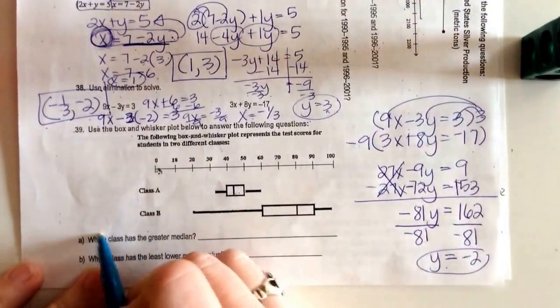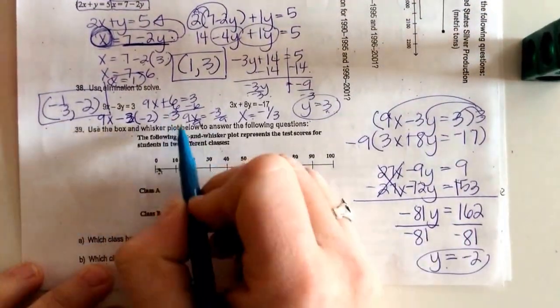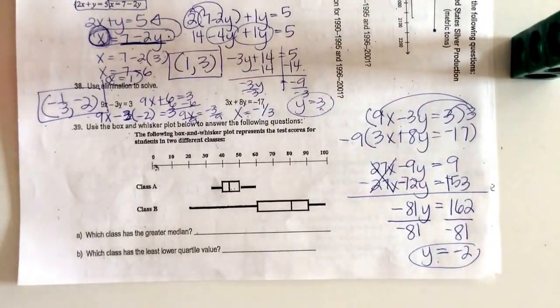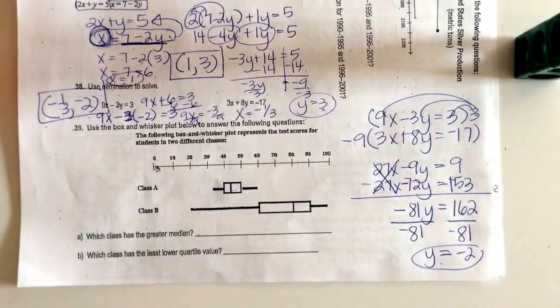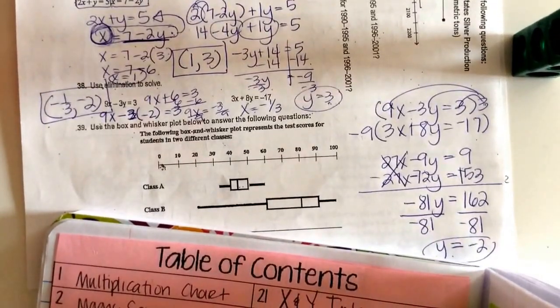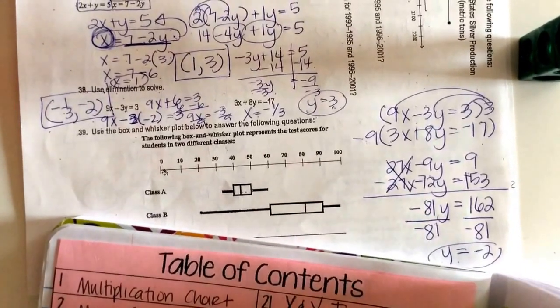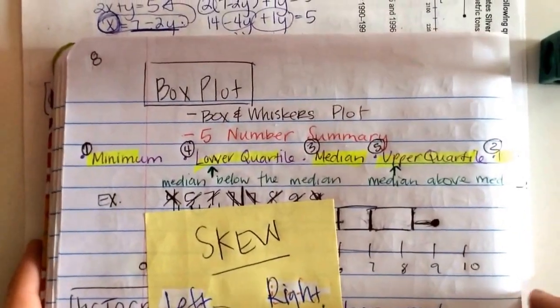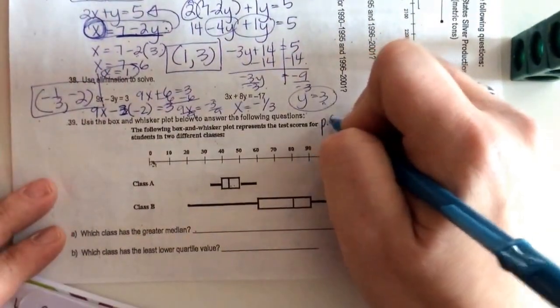All right, which has a greater median? Box and whiskers plots. This is way, way, way back. Box and whiskers plots is all the way back on page 8 of our notes. Page 8.